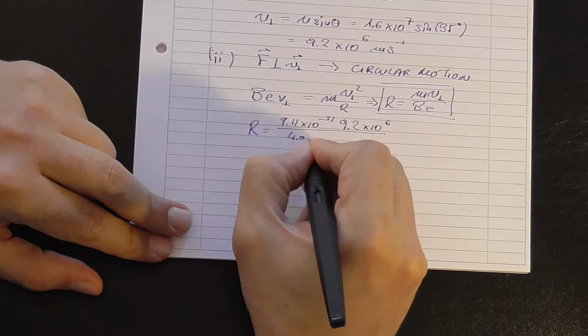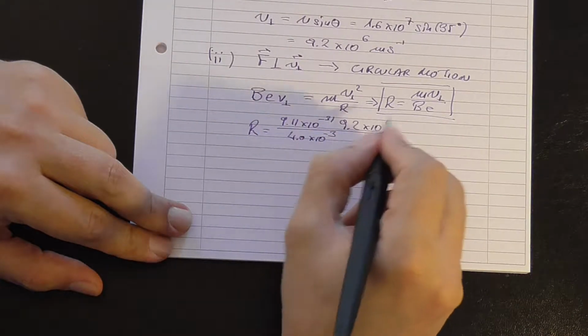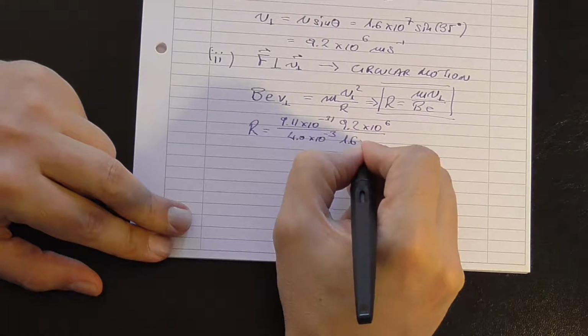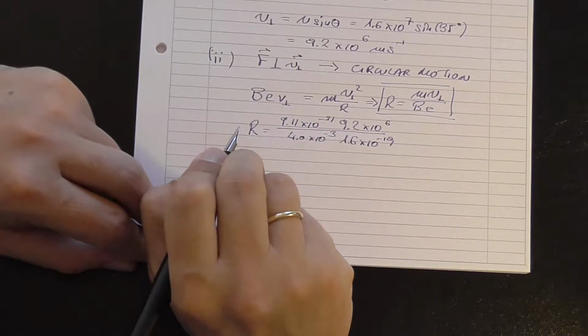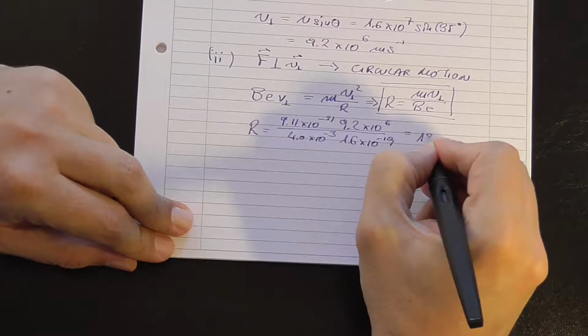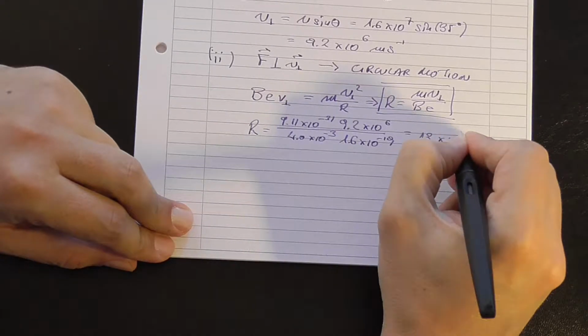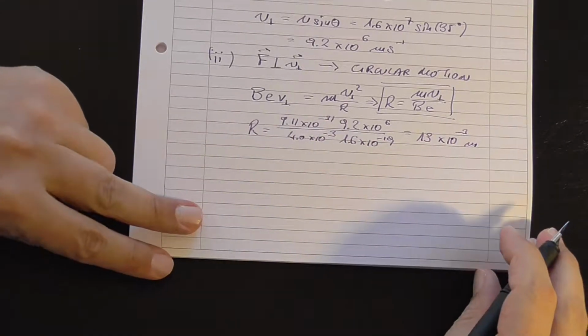B is 4 millitesla, so 10 to the minus 3. And of course the charge of the electron is this. And if I do this with my calculator, we will get 13 times 10 to the minus 3 meters, 13 millimeters.